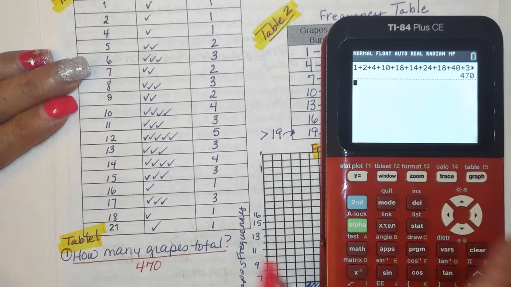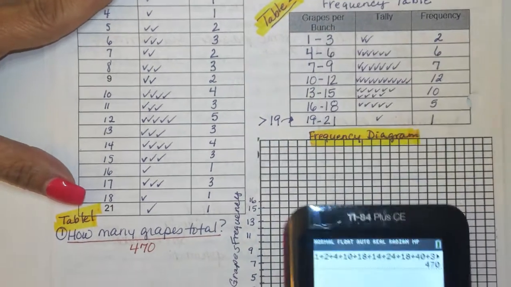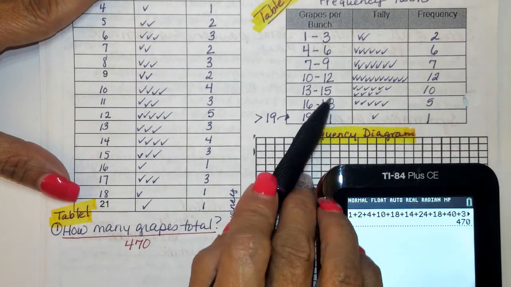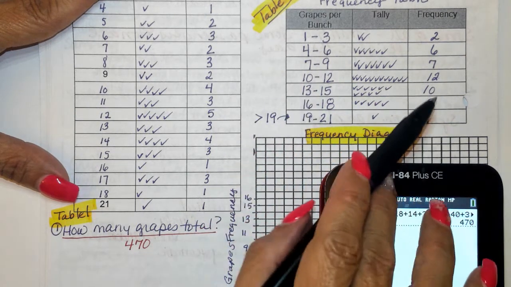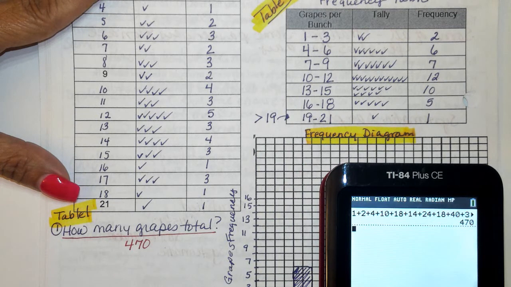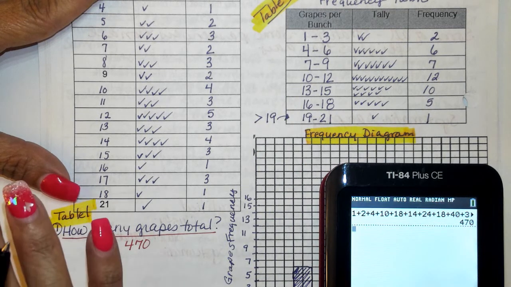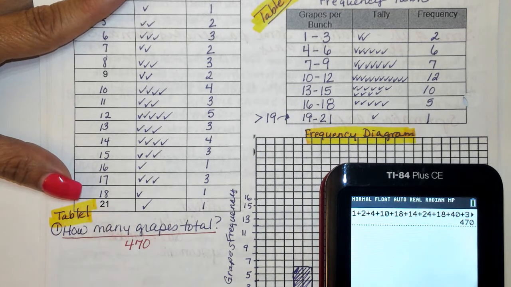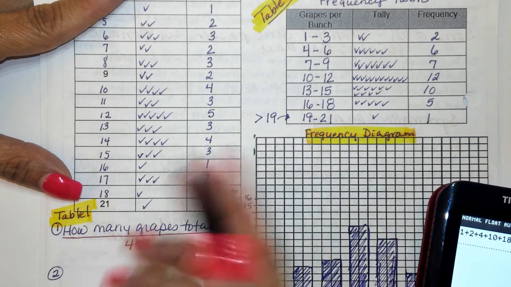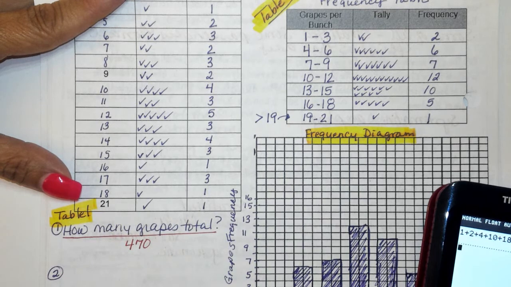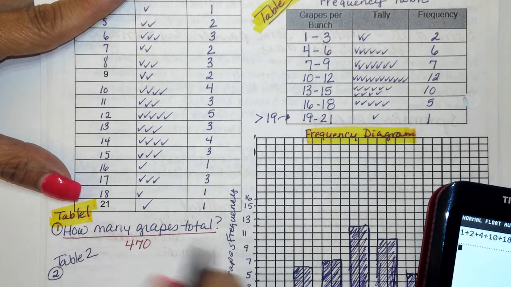Why did I want to add up all those grapes? Because I want to show you that when you do bins, when you shorten the data over here and create these bins, am I going to have the same number of grapes? And actually, I'm not. Because here's what happens. I give you this frequency table, and I'm going to call this table 2. And it's pretty interesting how this works out.